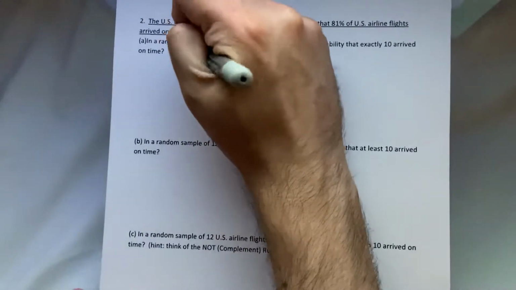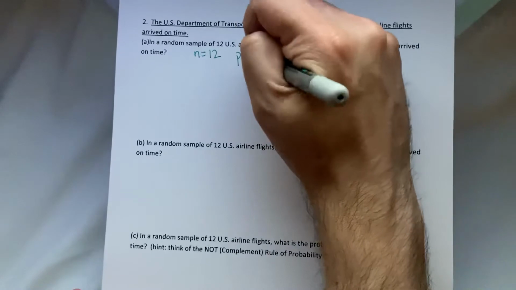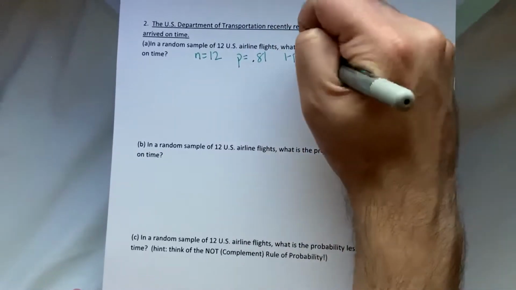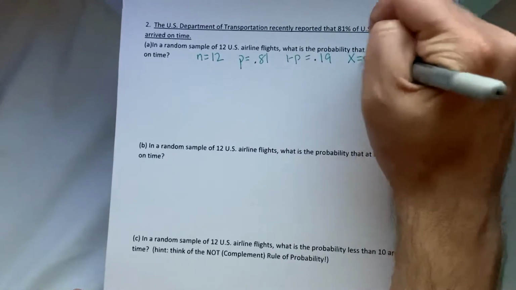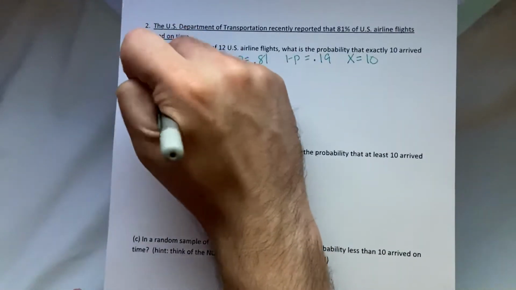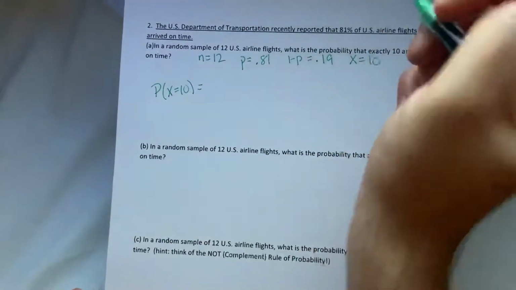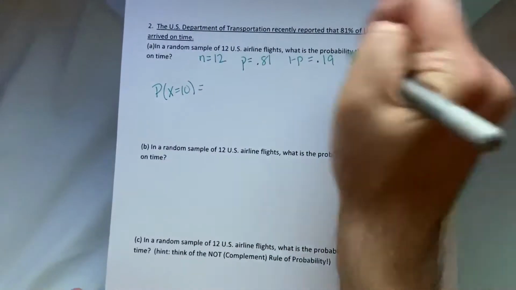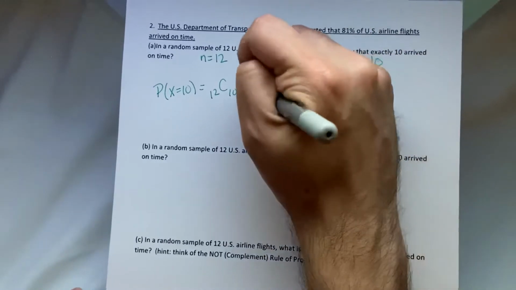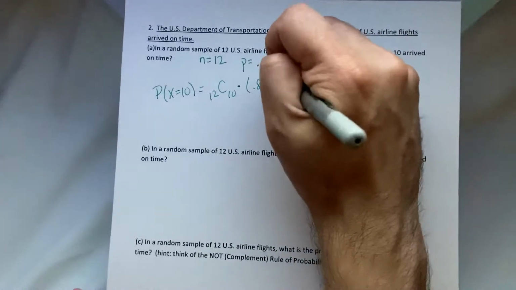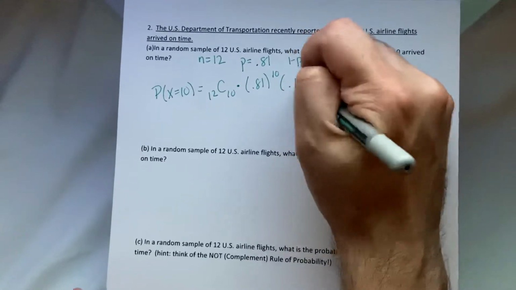So my n, how many did I have? 12. p, chances of arriving on time, 0.81. 1 minus p, therefore, is 1 minus 0.81, which is 0.19. And it wants to know x equals 10. So what's the probability that x equals 10? That's equal to n choose x, so 12 choose 10, times 0.81 to the 10th. So this becomes p to the x times (1 minus p), the 0.19.